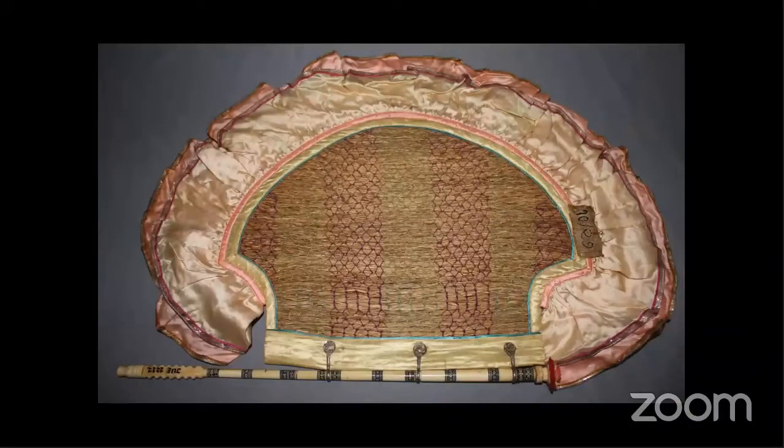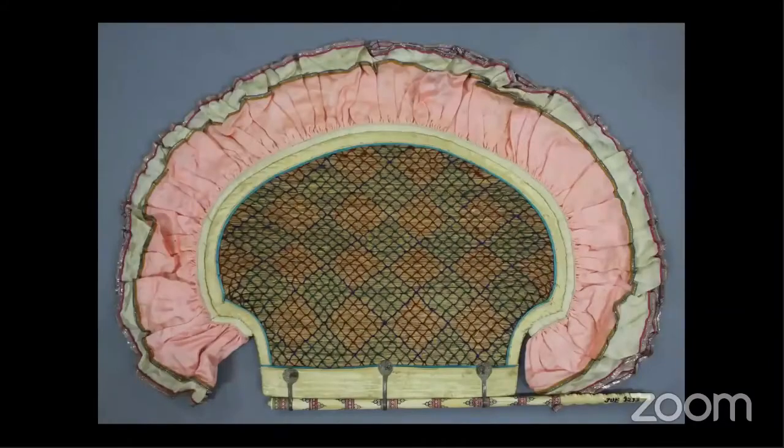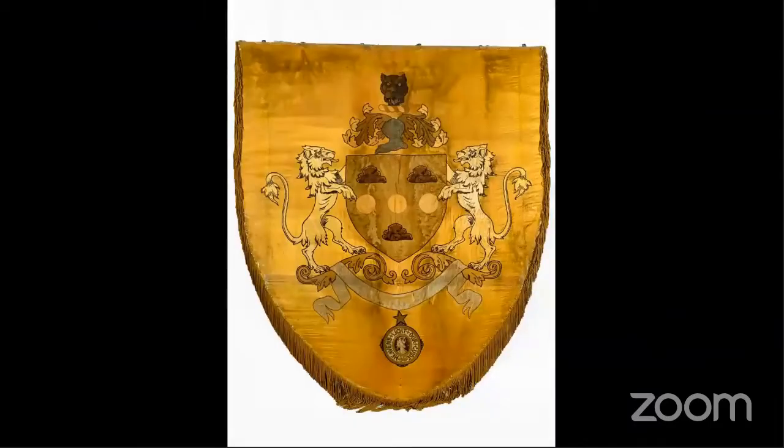We also have a different fan with an ivory handle, a decorated ivory handle with enameling and colored edge work. This is a very special museum object of the Junagadh Museum.